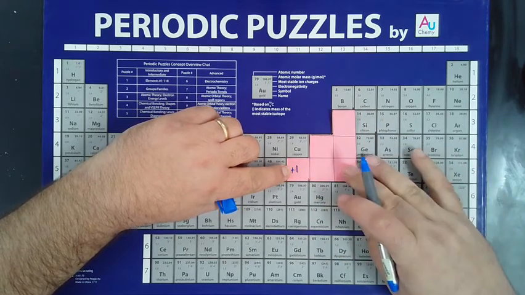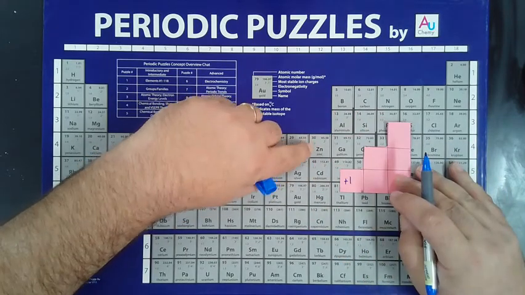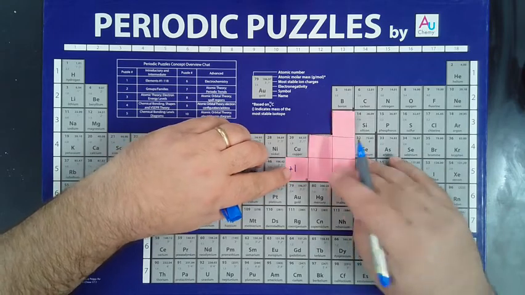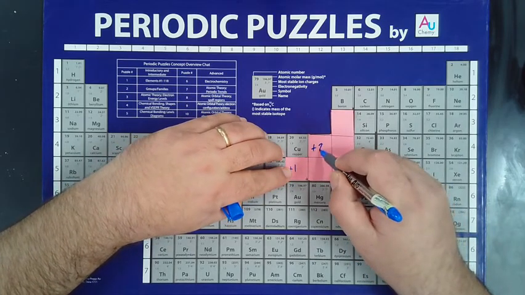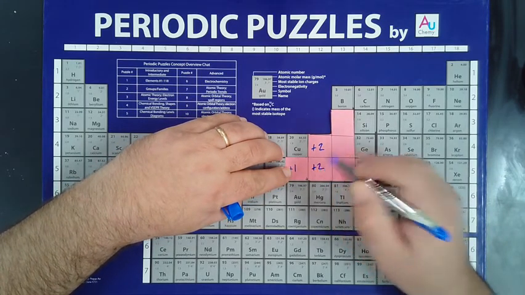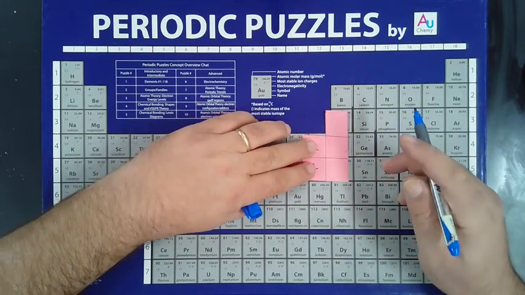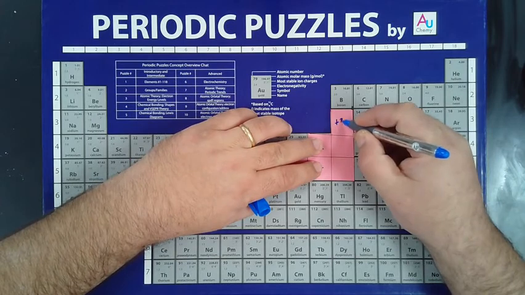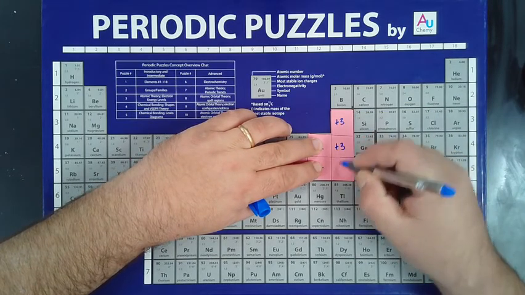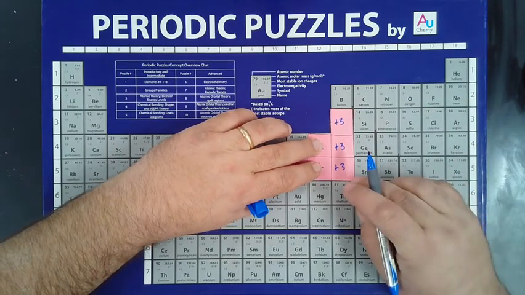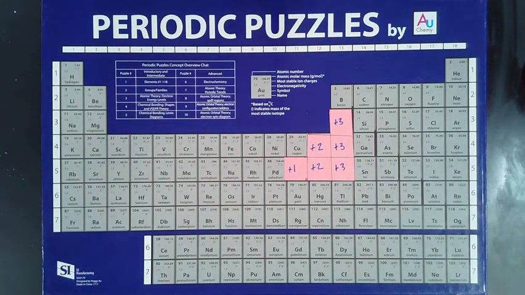Zinc and cadmium only form ions with plus 2 charges. Aluminum, gallium, and indium only form ions with plus 3 charges. This and more will be taught in this unit for the periodic table.